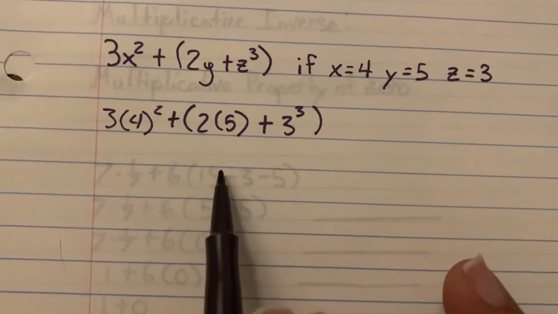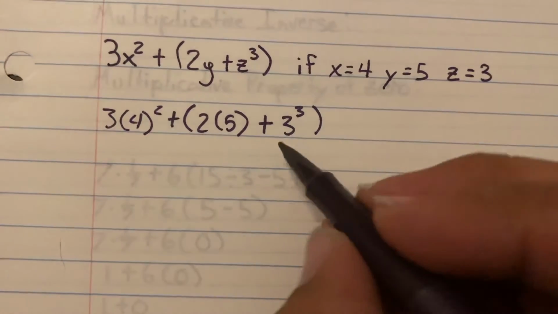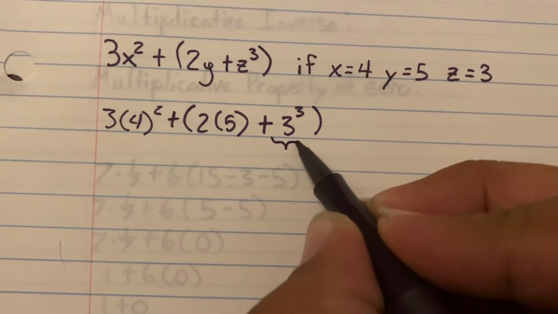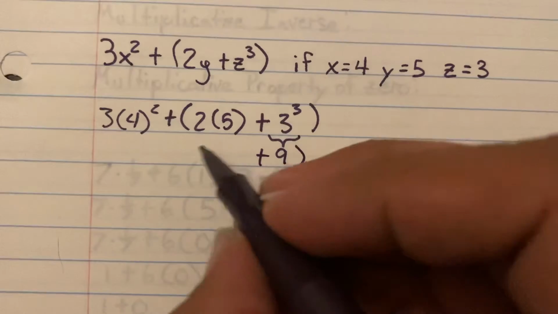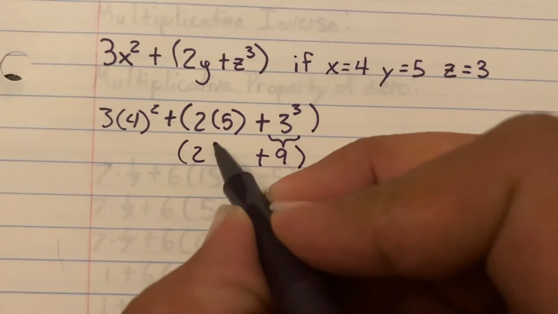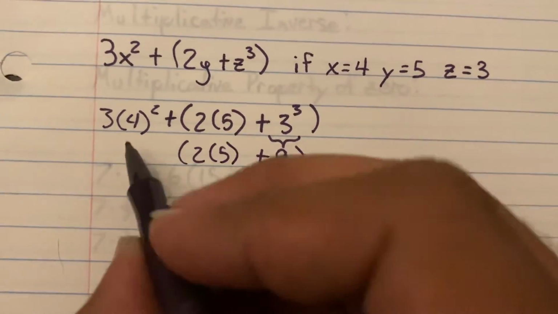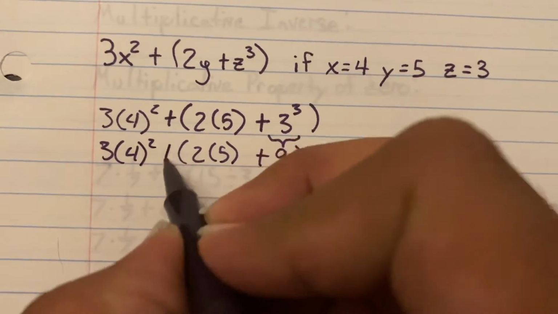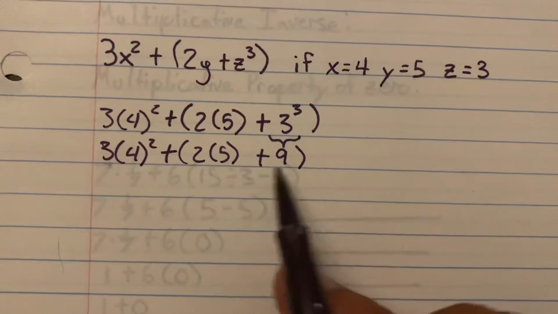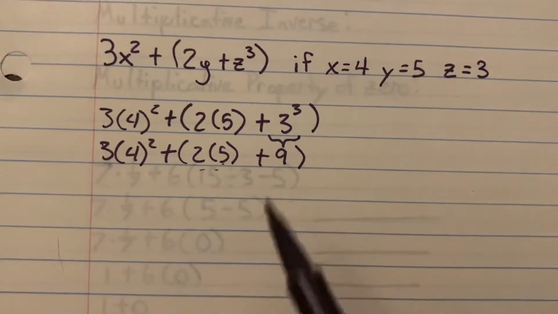happening. Exponent happens first, so we're going to do this first. We're going to be left with 9 plus 2, 5, and then 3, 4. All right, then we're still in the parentheses. Now we have to multiply, so this becomes 10.